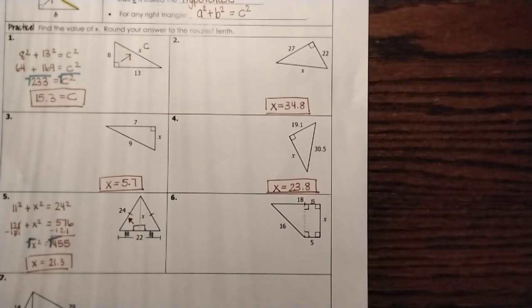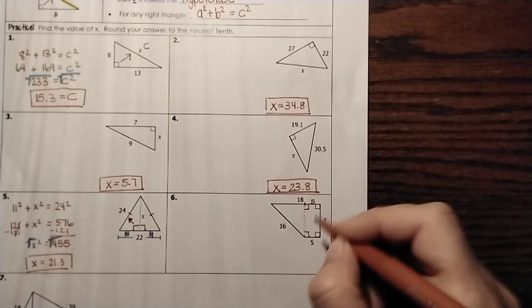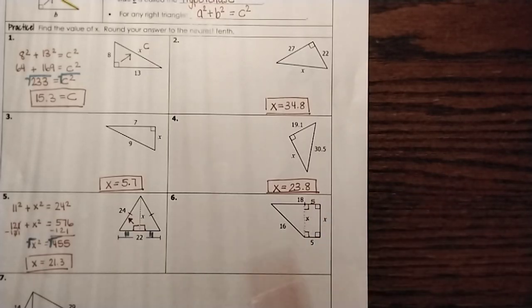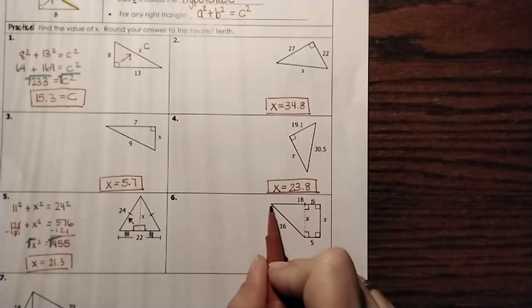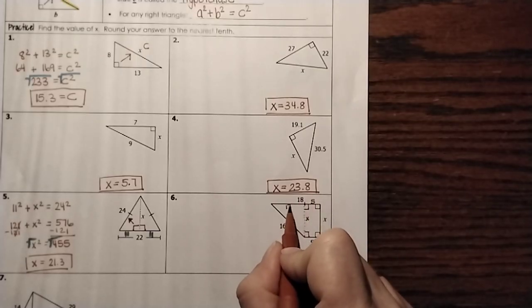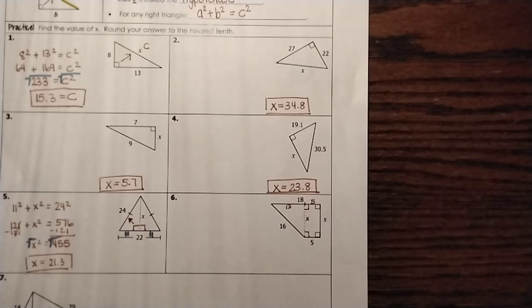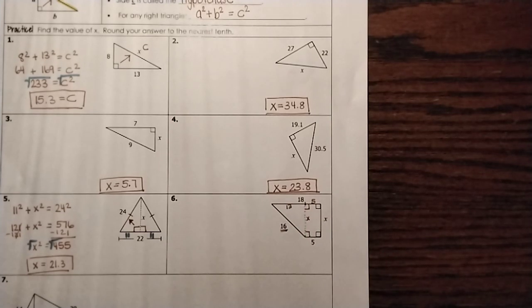And now you can figure out the second leg of your right triangle. Because if this is x, this has to be x as well. So you can say the whole length up here is 18. This portion is 5, which makes this side 13. This is my hypotenuse, okay, this is c.